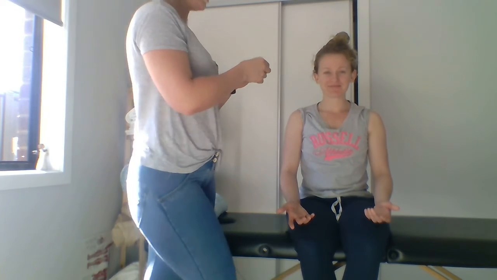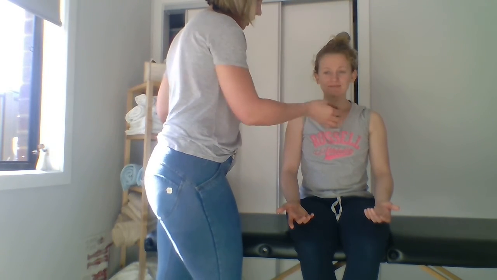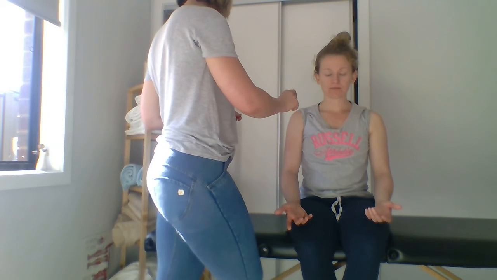I might use the earring actually instead of the pin because that's sharp. So again, we'll test in the centre. So can you feel that? And does it feel sharp? Yep. So going through the same again. So closing your eyes for me.